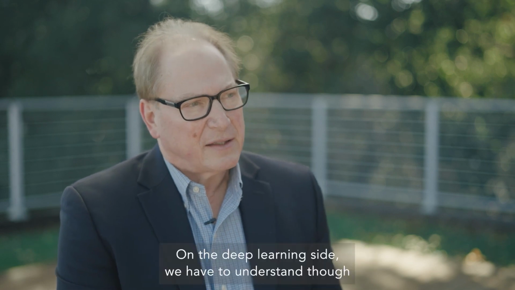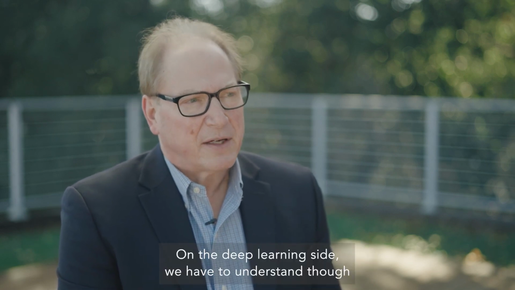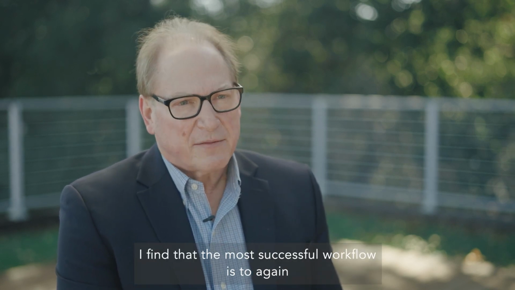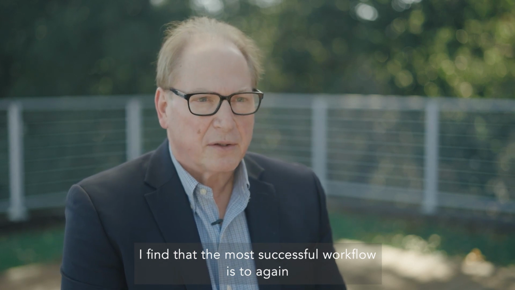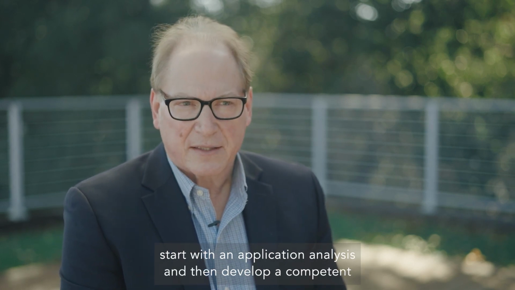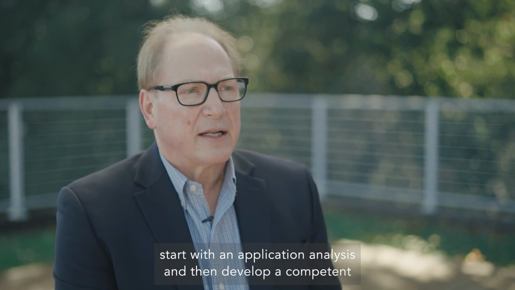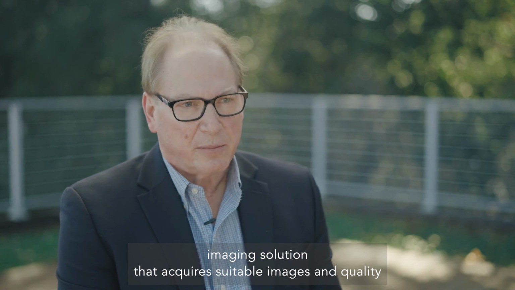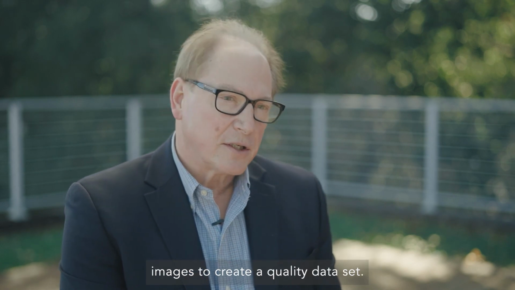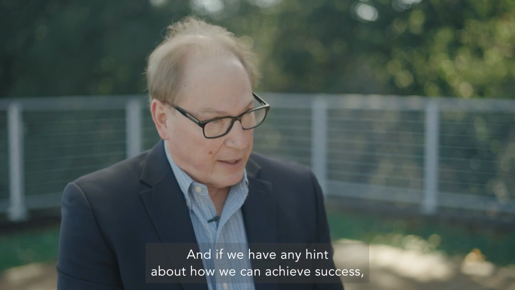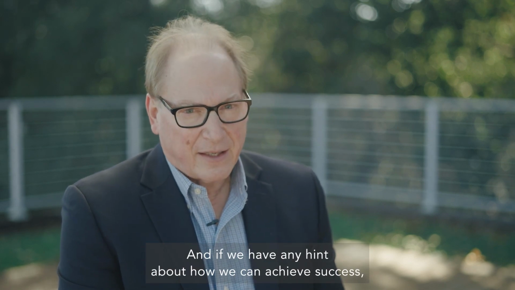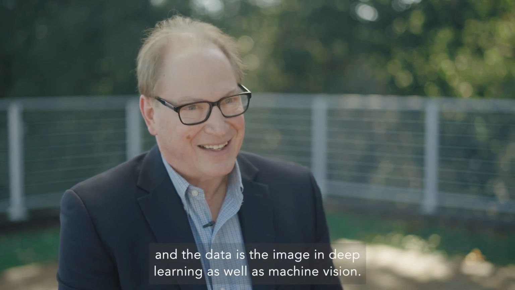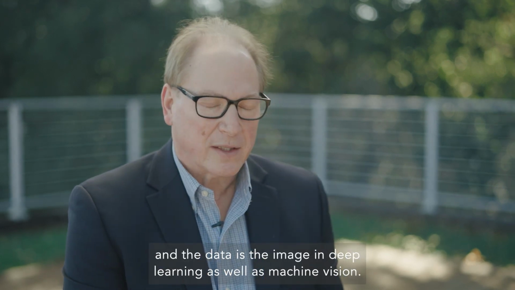And I think that on the deep learning side, we have to understand that a workflow still needs to be followed. I find that the most successful workflow is to, again, start with an application analysis and then develop a competent imaging solution that acquires suitable, quality images to create a quality data set. And if we have any hint about how we can achieve success, it is to start with quality data, and the data is the image in deep learning as well as machine vision.